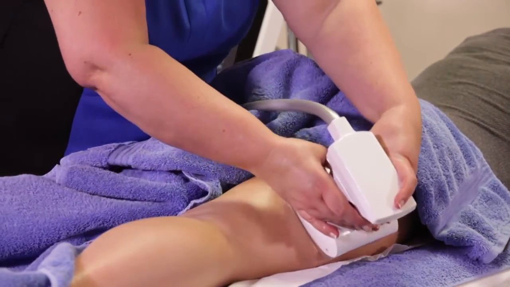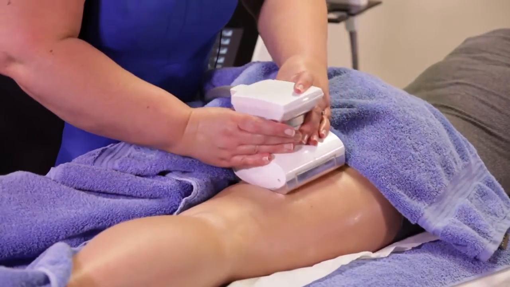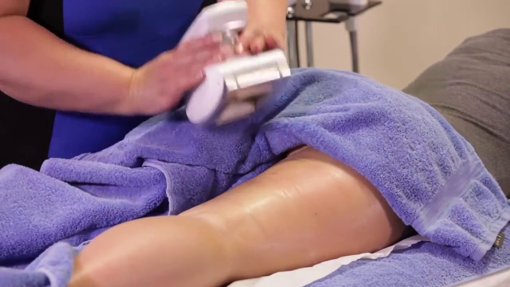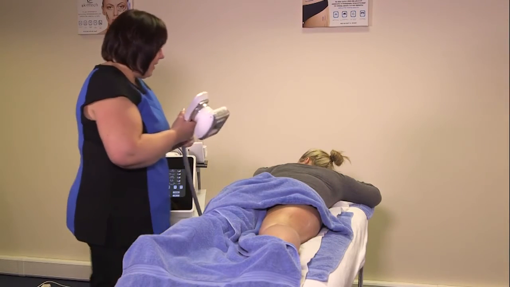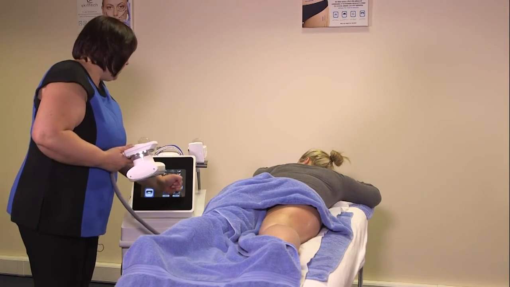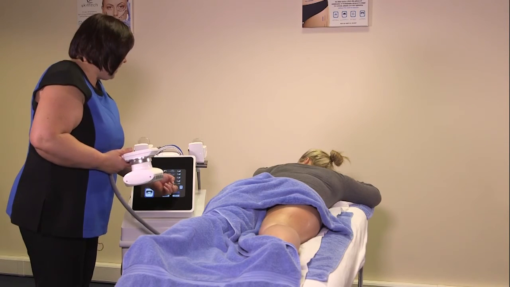So when you're bouncing, you're pushing rather than pulling to make sure you keep contact of the skin. So once that's repeated 3 times, then you go on to your next section. So pause the system, Robo up 20-80.